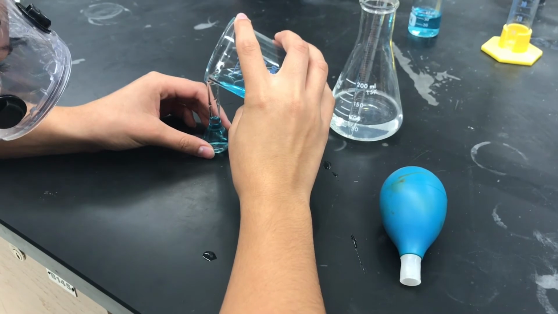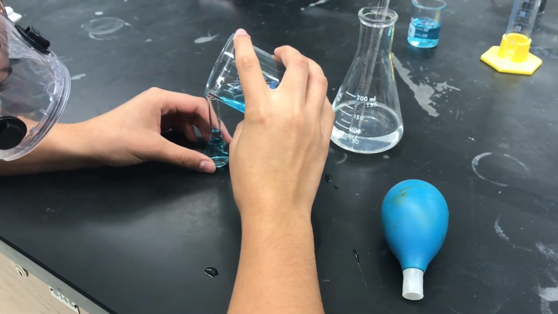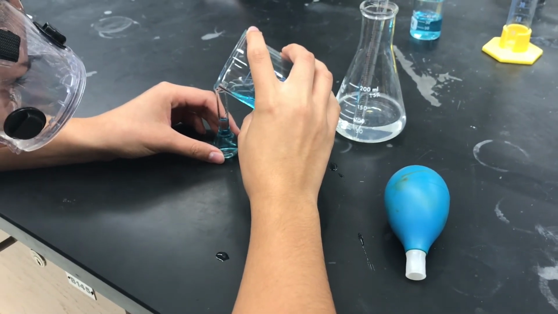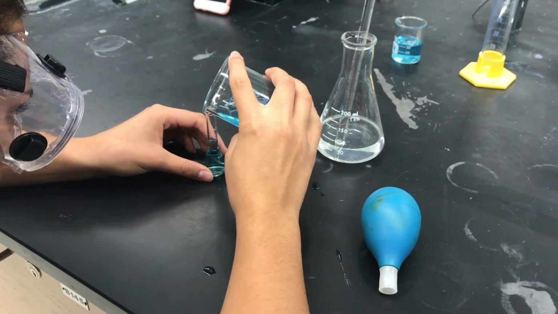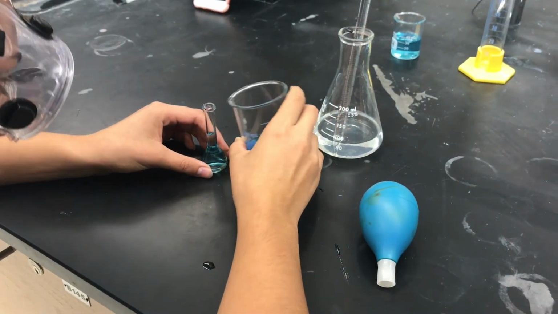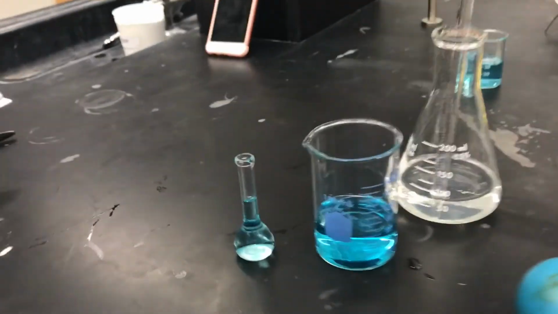And lastly, don't forget to clean up your workplace. Dispose of solutions and dilutions down the drain. And then clean all glassware, dry it, and put it away. Clean up your workplace using a paper towel, and then you are finished.